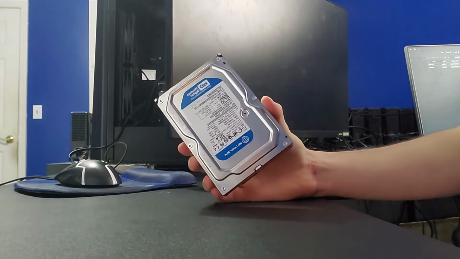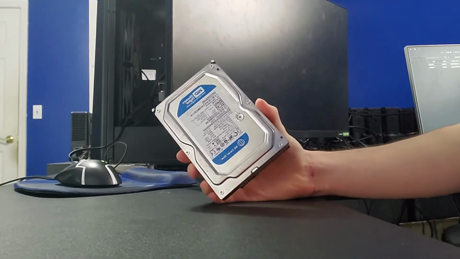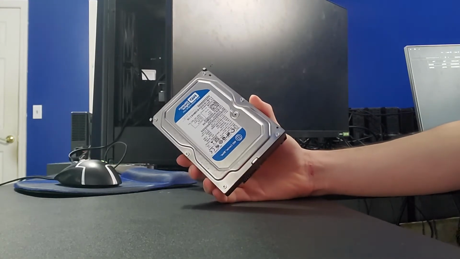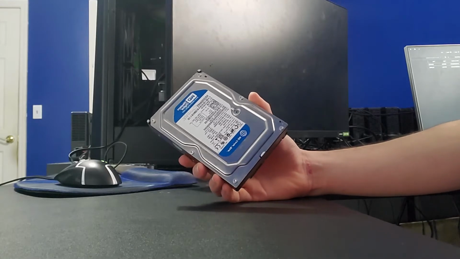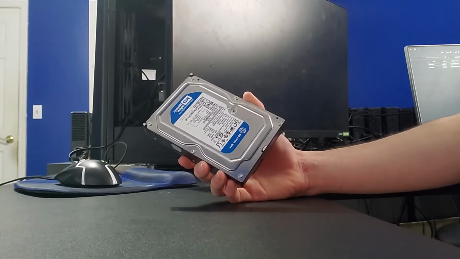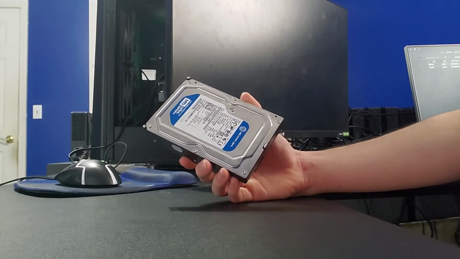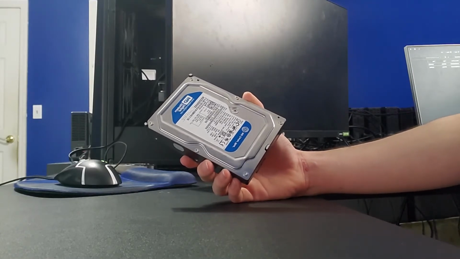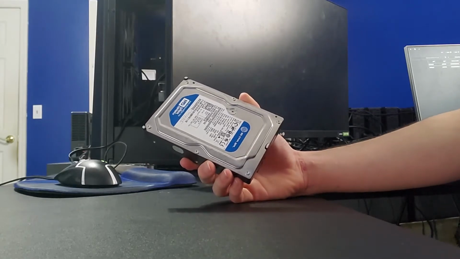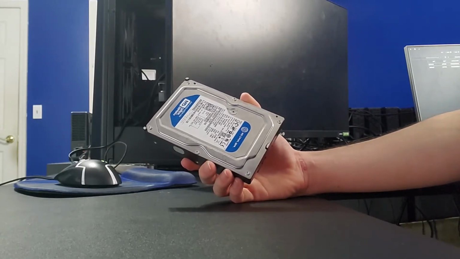Alright, next item on the list, internal drives. Same breakdown as the external drives. These come in all sorts of capacities, and smaller ones are commonly found as well. So you can see these in 1 terabyte, and then you have 2, 4, 6, 10, 12, 16, 18, 20.